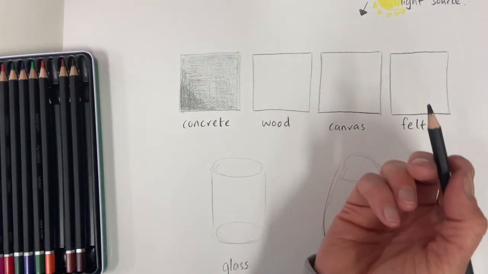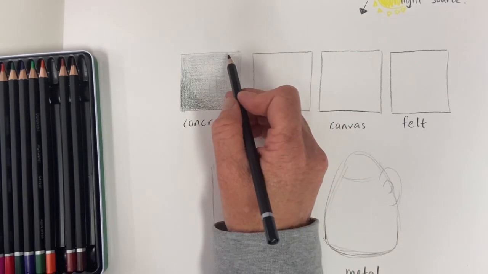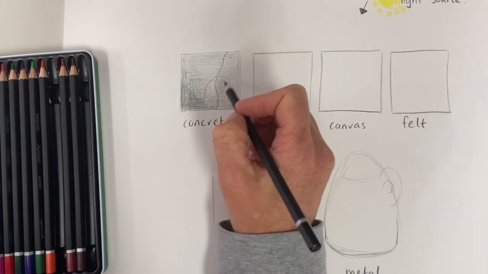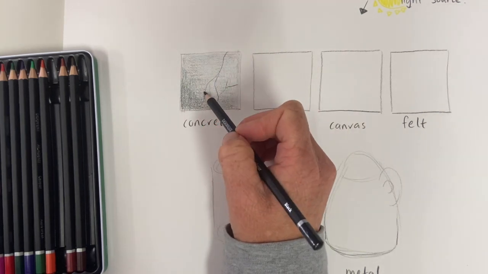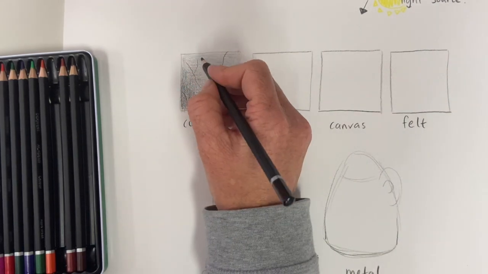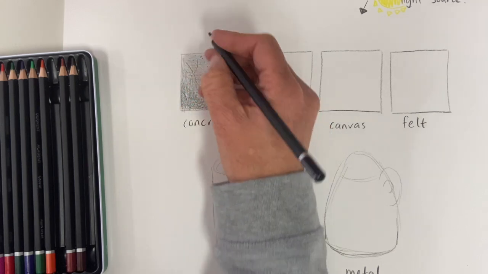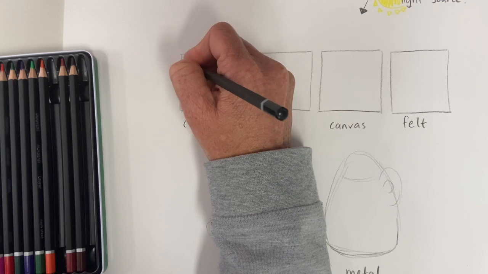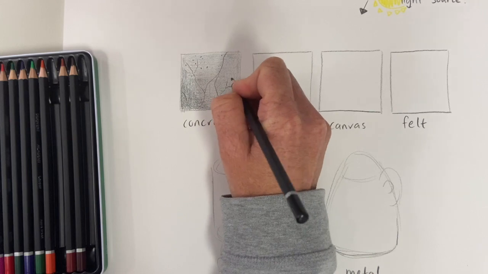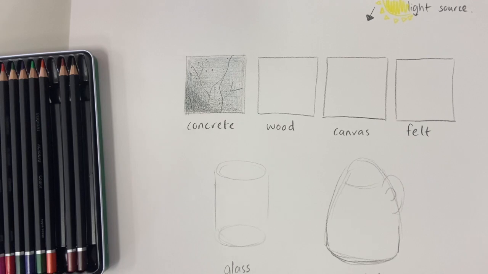Now when I think of concrete, I think of the cracks in the concrete. So making sure that my pencil is nice and sharp, I'm going to draw in with a sharp pencil the cracks that would possibly appear in concrete, and then add in some little tiny dots that represent the air bubbles that appear in concrete because of the way that it's poured. Okay, so that's concrete texture.